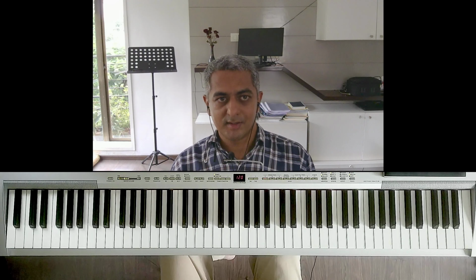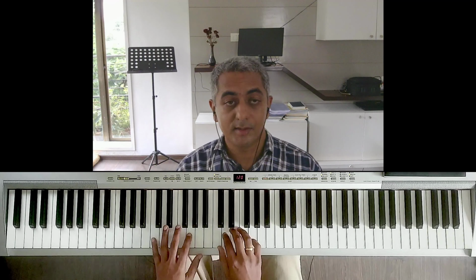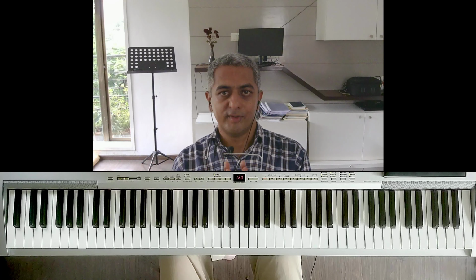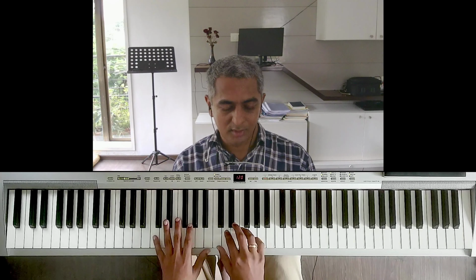What I find more interesting and also more useful is a system called movable do. So here you are moving along with the tonal center of the song. Whatever is your home sound, whatever is the tonal center of the song, that is treated as do.